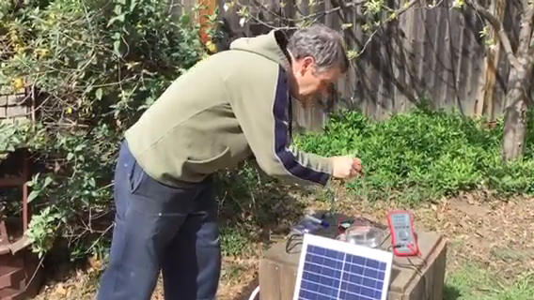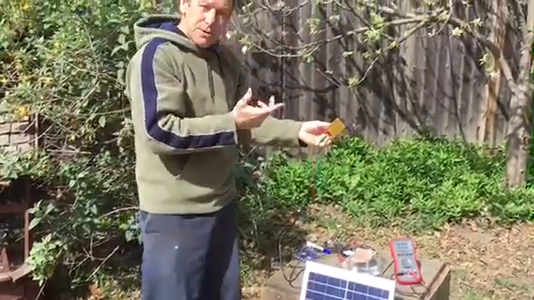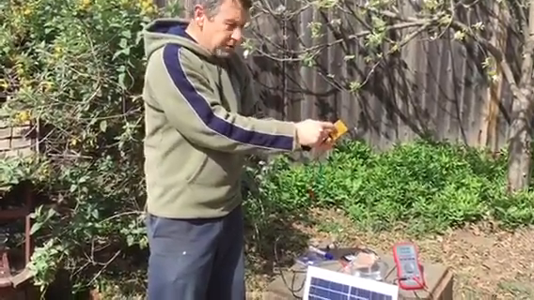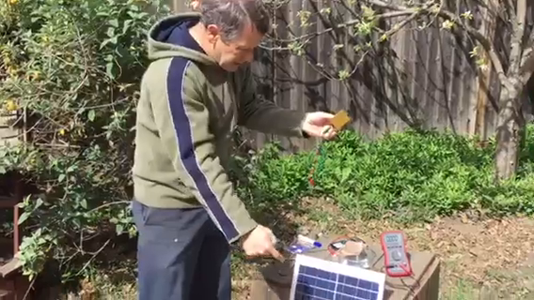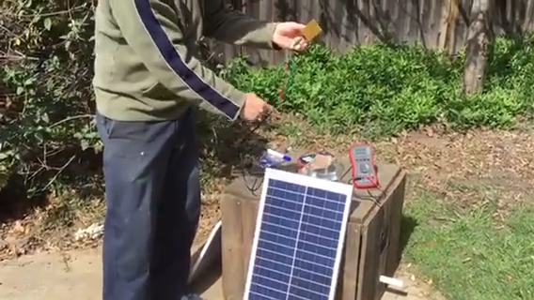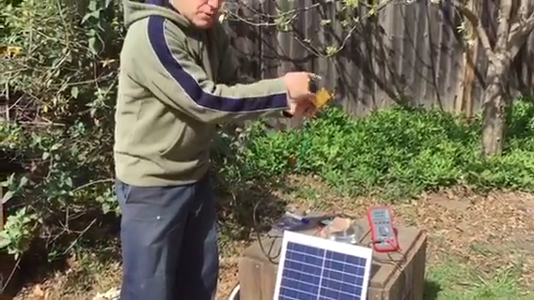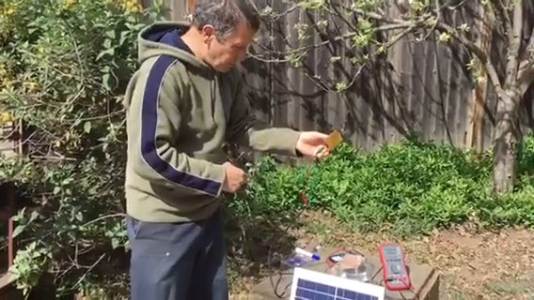Okay. So it would be great if I had some sort of temperature gauge on this, but I can actually feel this thing warming up. The sunlight's actually hitting that cell, and then we're creating current. The current is going through the resistor, and the resistor is actually warming up.